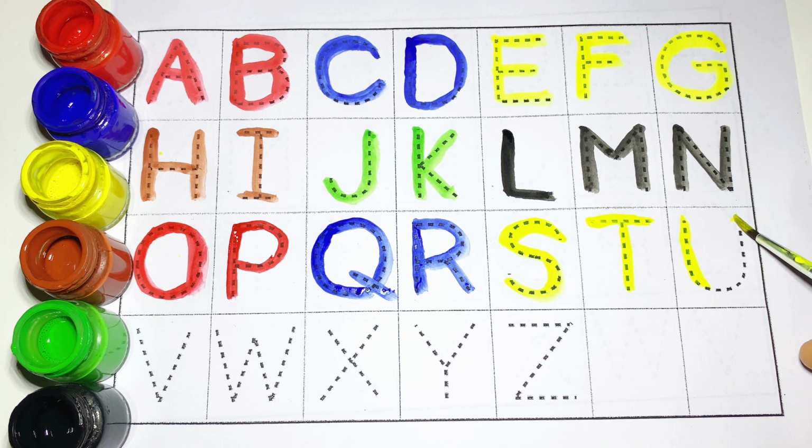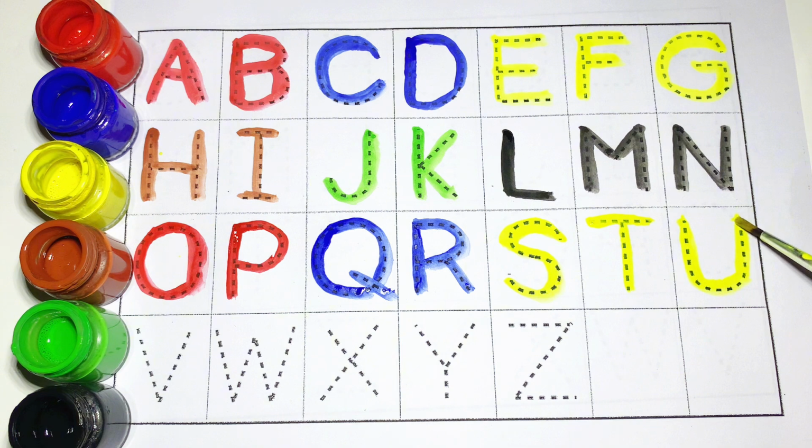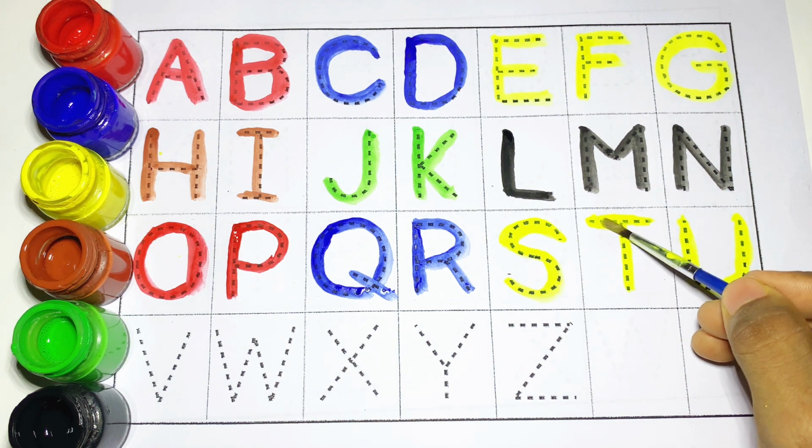U. U for umbrella. The alphabets of U. And again use yellow color.